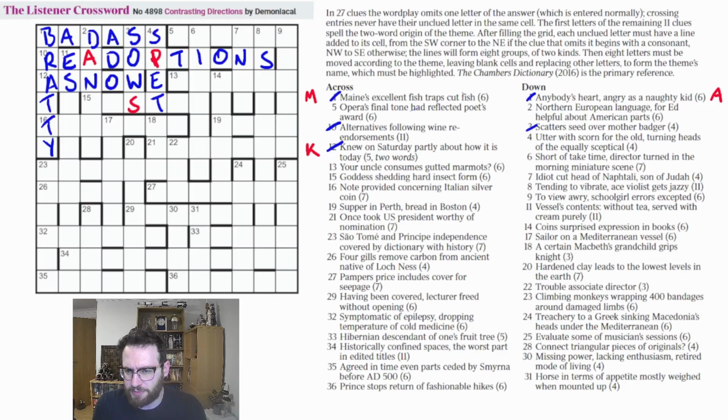Short of take time, director turned in the morning, miniature scene. Okay, there's loads going on there. Short of take time. Time is often T, but there's a lot of short words for time. Director tends to be DIR. Turned, something going backwards, maybe like rid. In the morning, probably AM. And then miniature scene. Miniature scene feels like the definition then. A diorama is a miniature scene. Okay, that feels right because of this director thing.